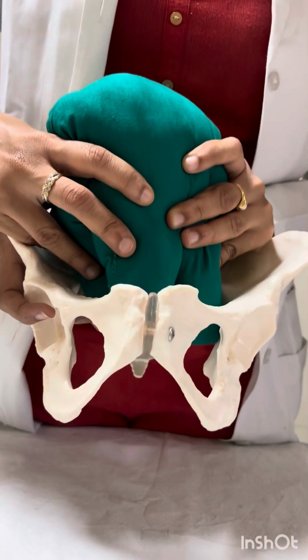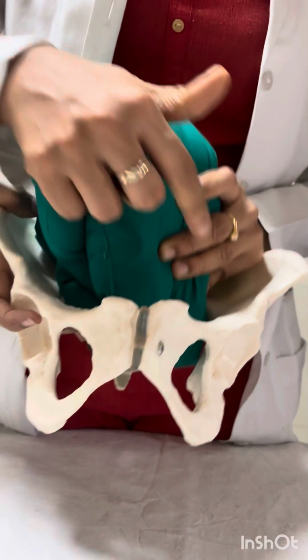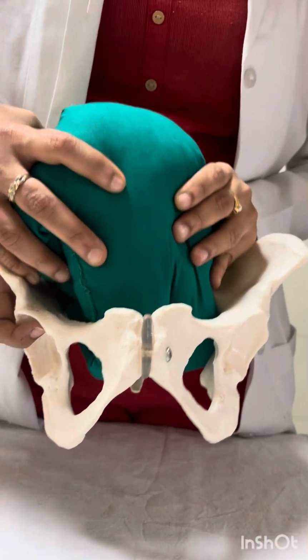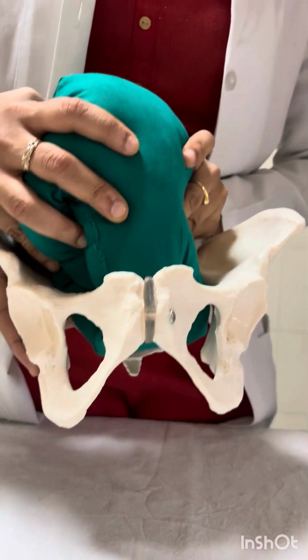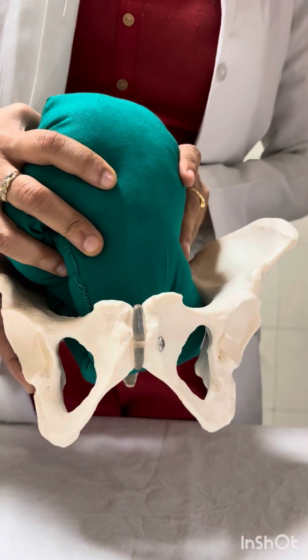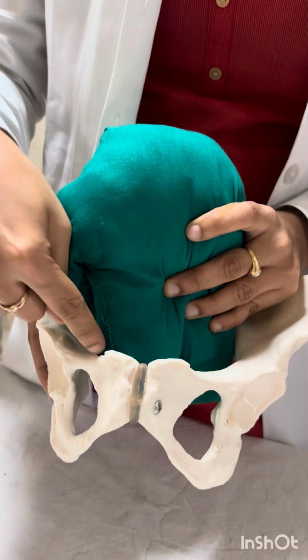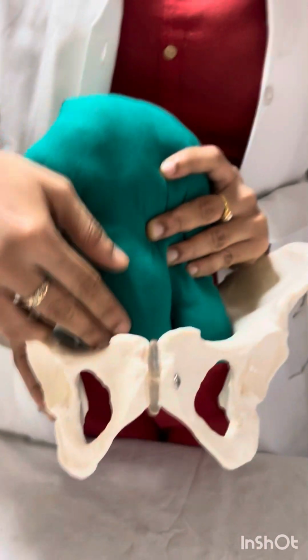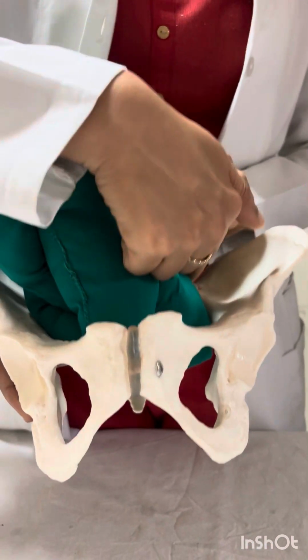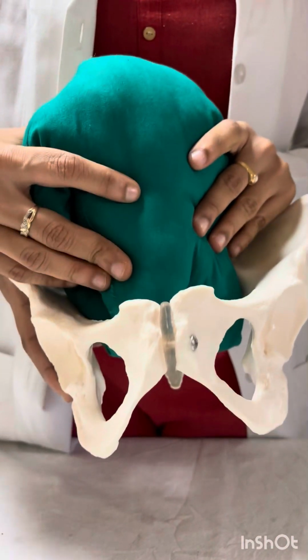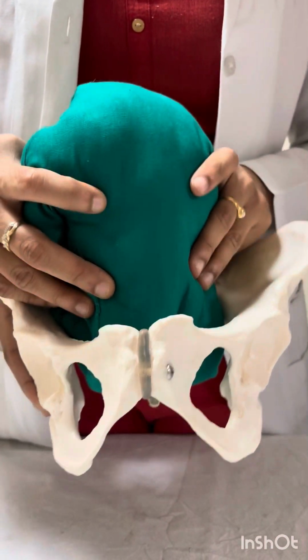Engagement of the buttocks. Buttocks engage in one of the oblique diameters of the inlet. So in left sacro-anterior, it engages in the left oblique diameter, which extends from the left sacroiliac joint to the right iliopubic eminence. The engaging diameter is the bitrochanteric diameter, which is 10 centimeters. When this diameter passes the inlet, the breech is said to be engaged.